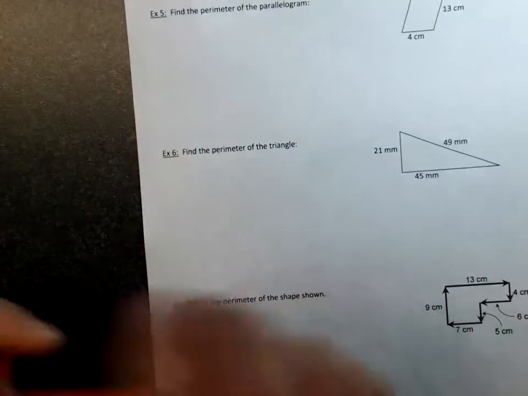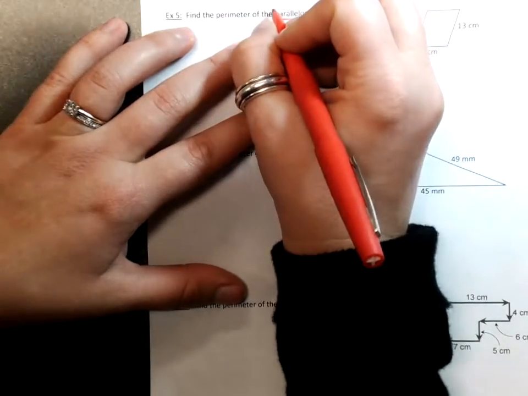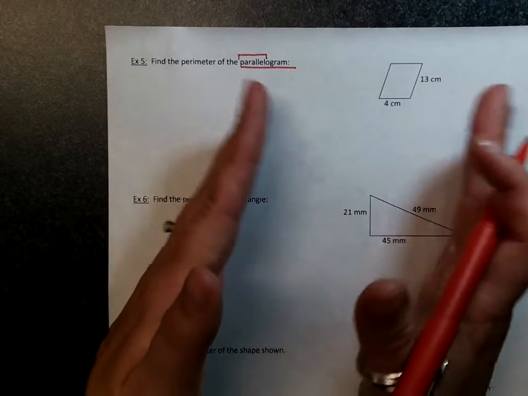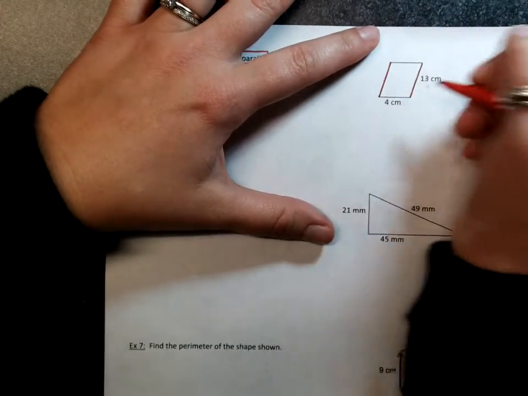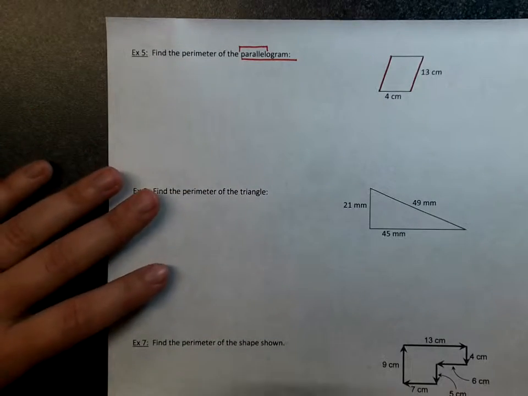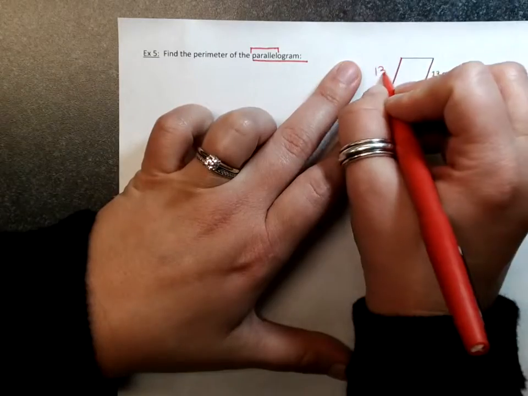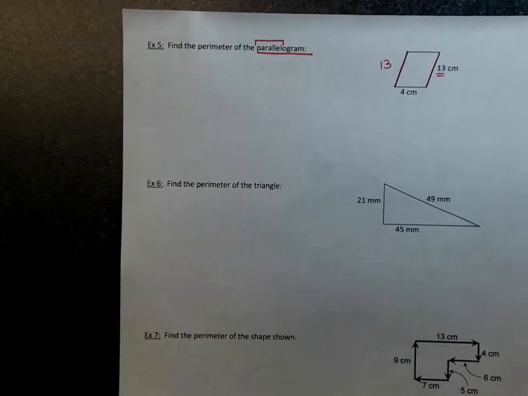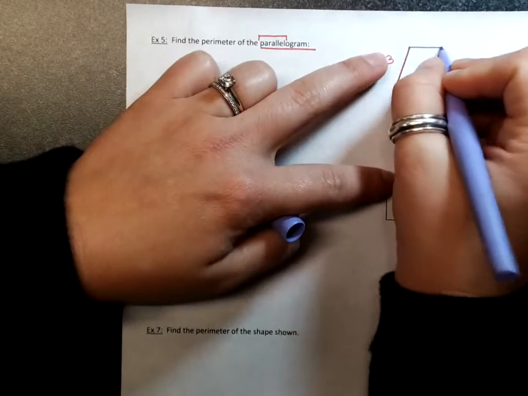Here we have what's called a parallelogram. That's always a mouthful. You see the word parallel in that word. A parallelogram is like a rectangle that's been tilted. And so the sides are kind of slanted and they're parallel to each other. But it has the same properties of a rectangle. If this side is 13, that side's 13. And similarly, if the bottom is 4, the top is also 4.